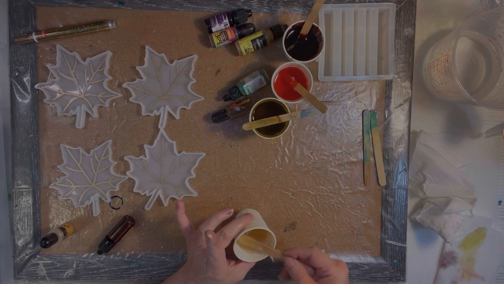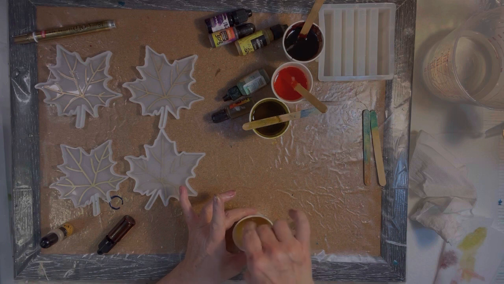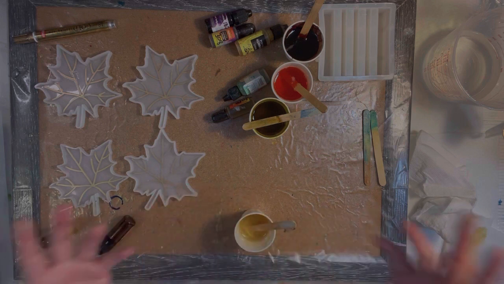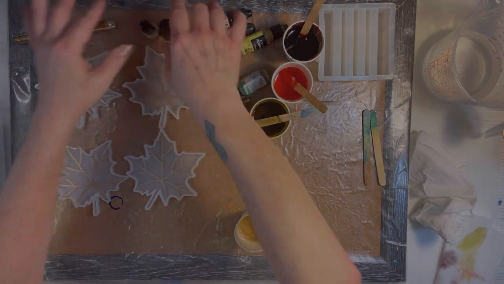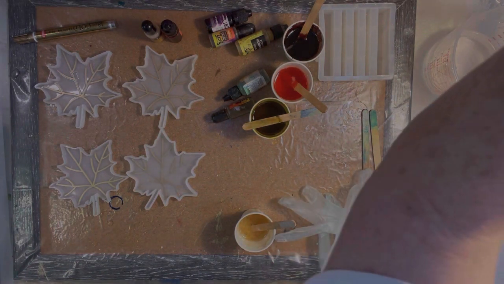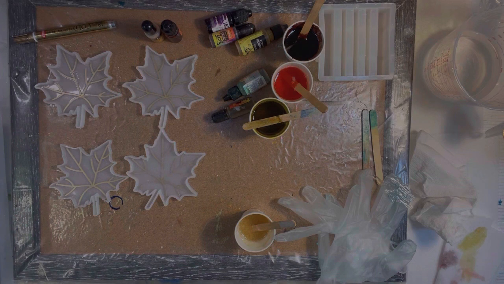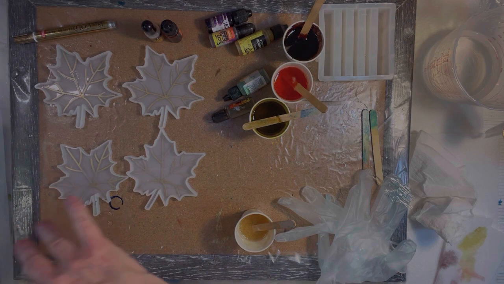Alright, gang. This is pitiful too. I don't know how good our leaves are going to be, guys. But it's the colors that I was given. It's not my fault. Let me put some gloves on. Sometimes the colors are just fabulous, and other times they're just fab. Or just bad. I mean, they're not bad. They're just not superb. Alright, I'm getting my gloves on, guys.